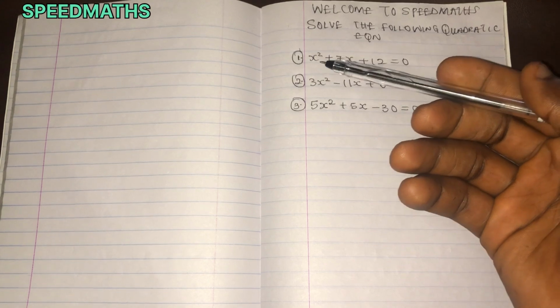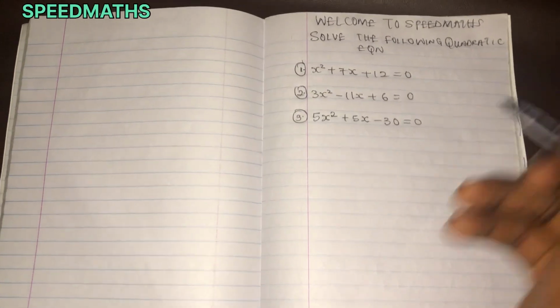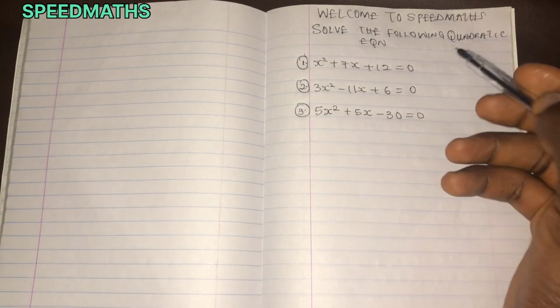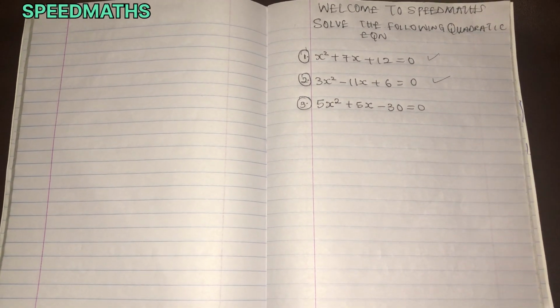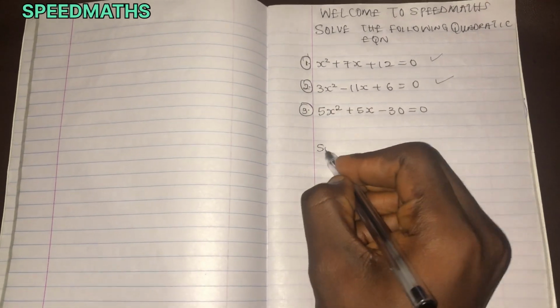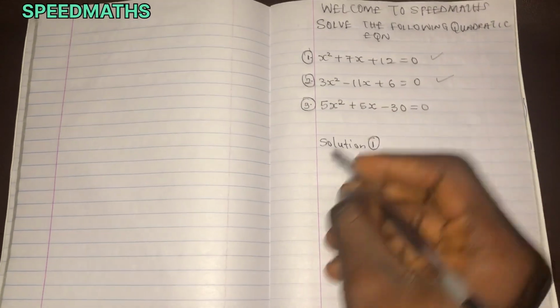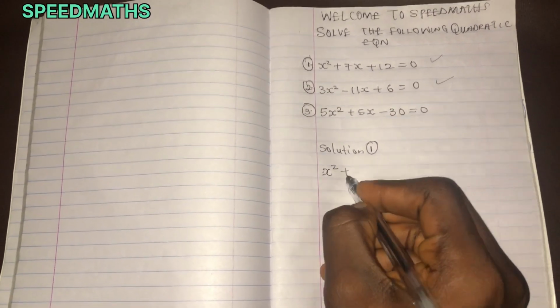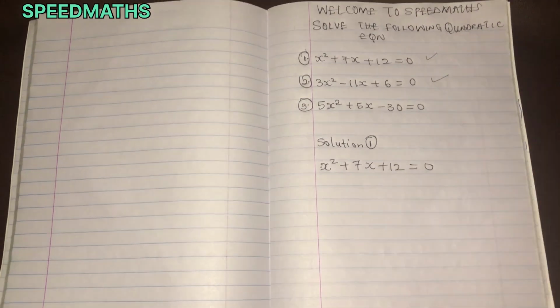Now, here we have the first question. The first question is x squared plus 7x plus 12 equals 0. Now, how do we solve this? I'm going to be solving these two, then the other one will be the one you're going to solve. Then you drop your answer in the comments. So let's start with the first one. Let's call this solution 1. And the first question is x squared plus 7x plus 12 equals 0, right?